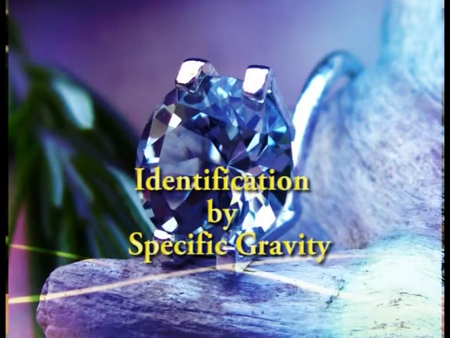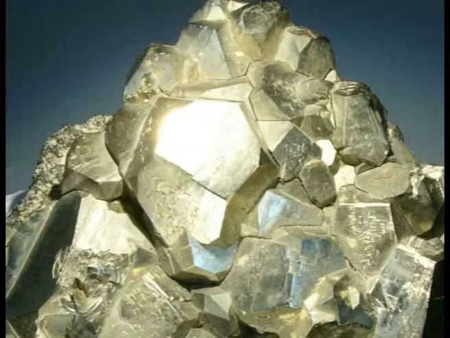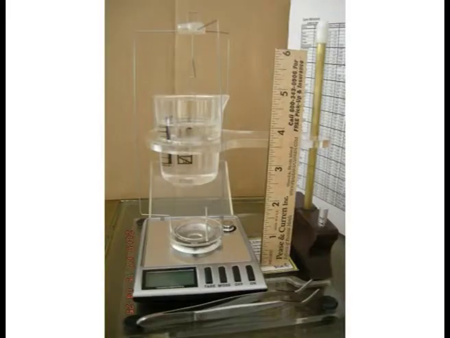Identification by specific gravity. Specific gravity, also known as relative density, varies depending upon the chemical composition and crystal structure type. Heavy liquids with a known specific gravity are used to test loose gemstones. Specific gravity is measured by comparing the weight of the gem in air with the weight of the gem suspended in water.